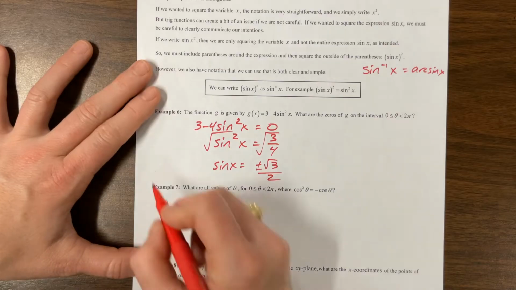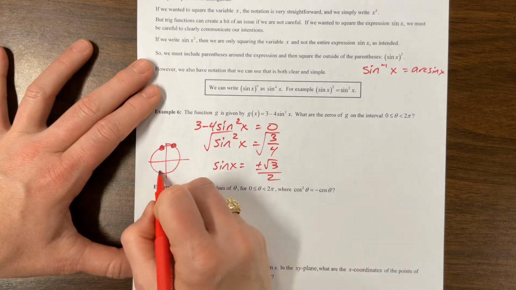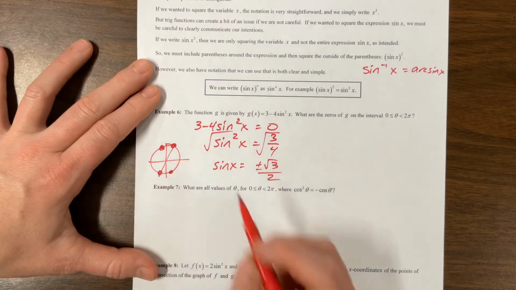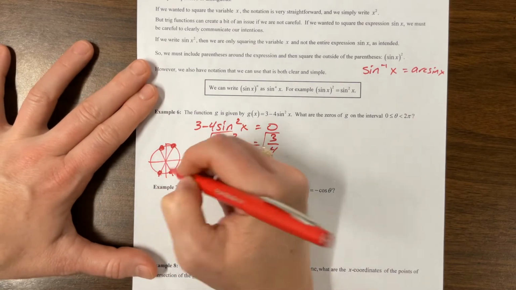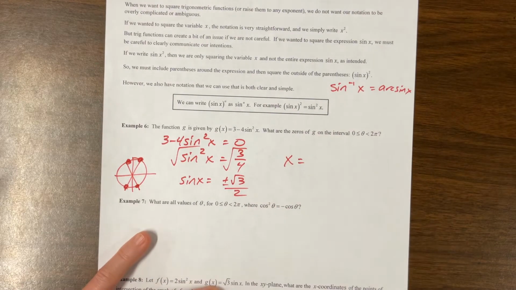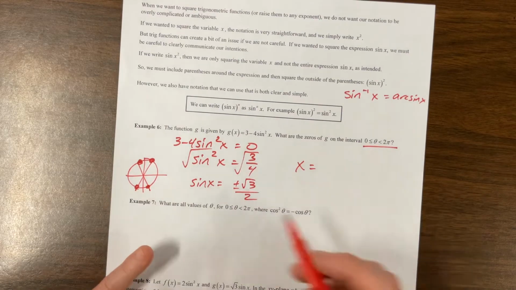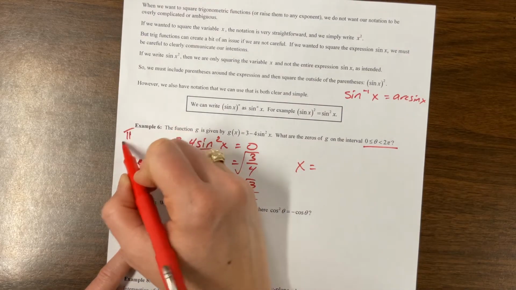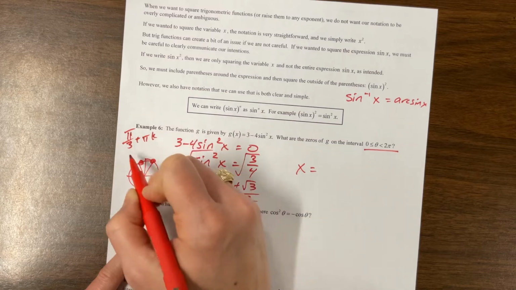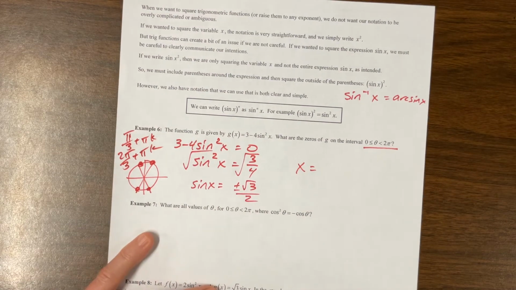Well, root 3 over 2 means that's my y value. I'm here and here, but I'm also negative here and here. So these two are pi apart, and these two are pi apart. So the easiest way to answer this question, or the most concise, oh wait, they wanted me to tell you this. Okay. Well, if it said find all, I would say pi over 3 plus pi k, and then 2 pi over 3 plus pi k, but I did not look at the directions until halfway through the problem.